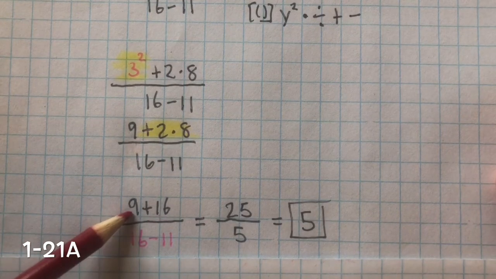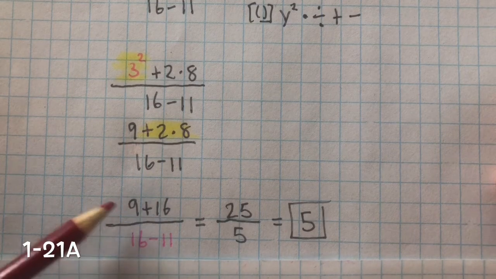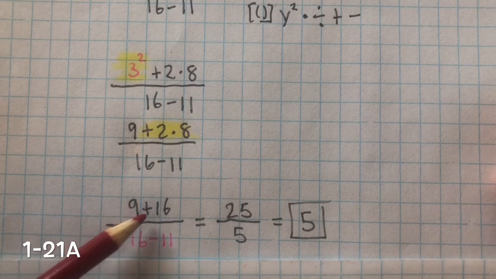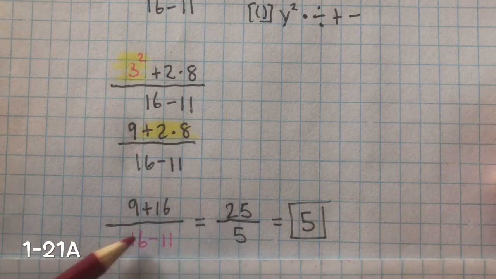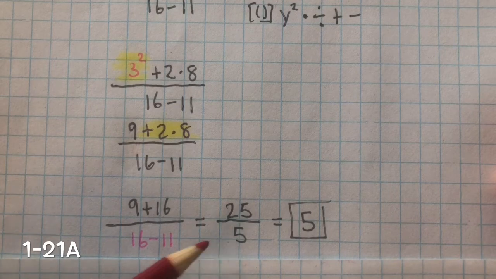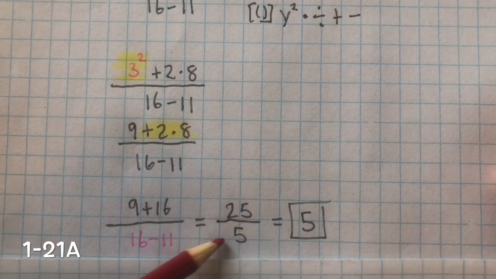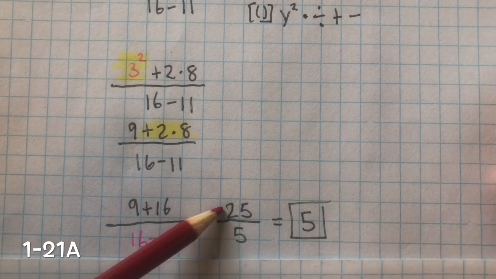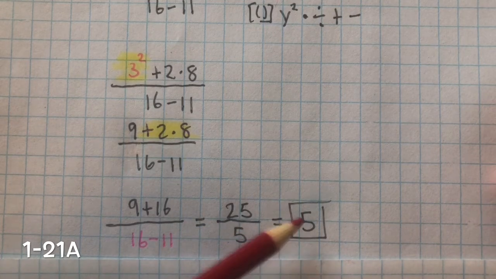Now we can simplify addition and subtraction from left to right. 9 plus 16 equals 25. 16 minus 11 equals 5. So this can be simplified in proper fraction. 25 divided by 5 equals 5.